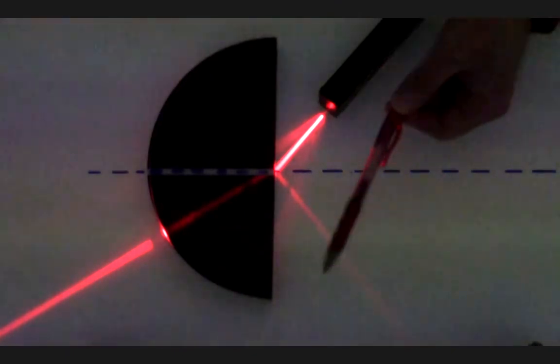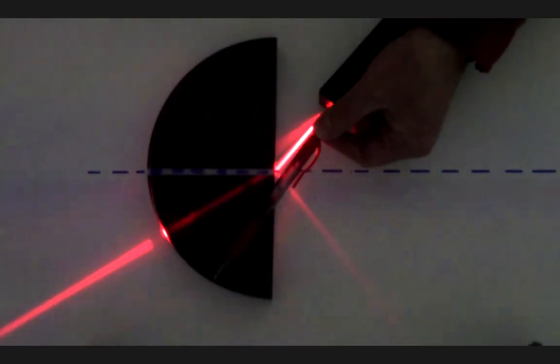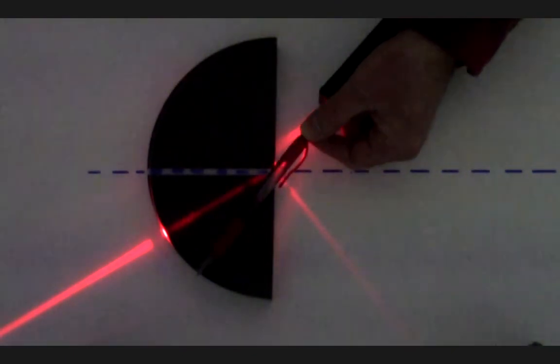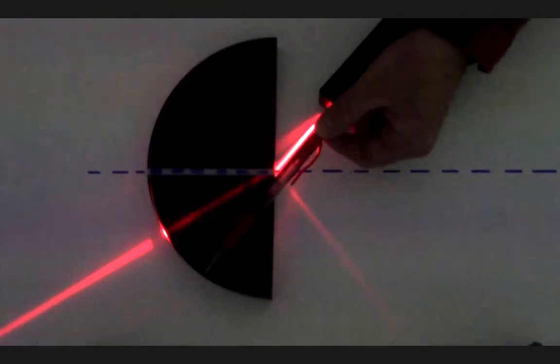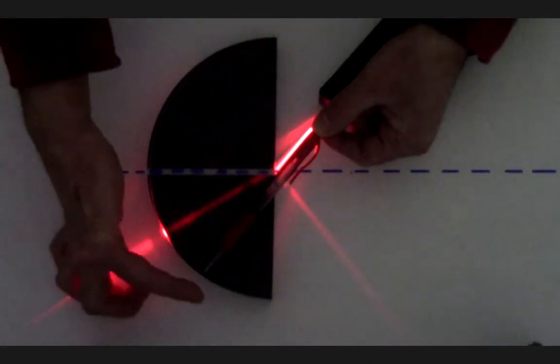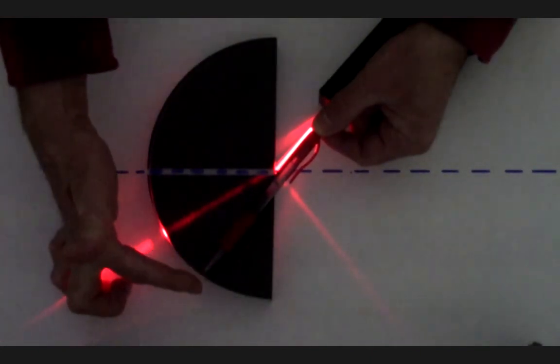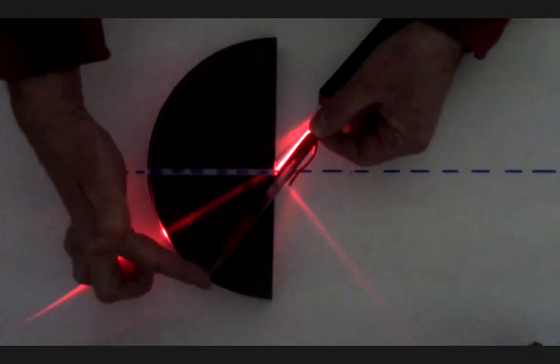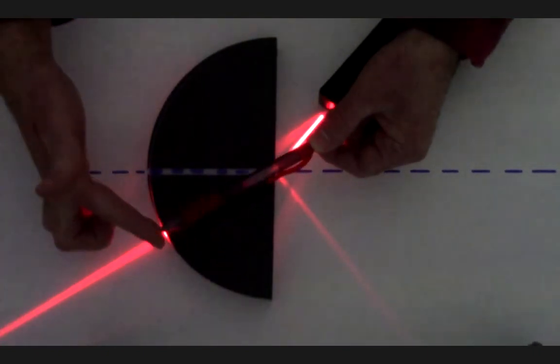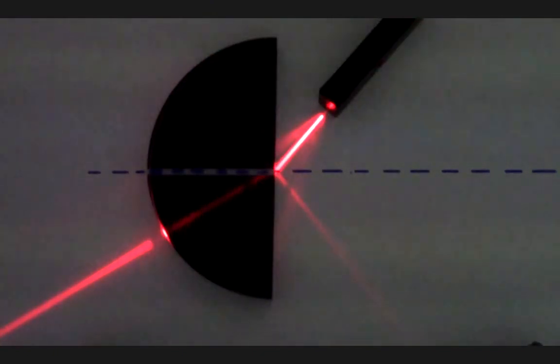If I were to put a pen down on this and hold it in the same direction as the incident beam of light, you can see that had the light continued in that direction, it would have ended up over here someplace at the tip of my finger. But because it ended up here, what we say is it refracted towards the normal. And that's where that expression towards the normal comes from.